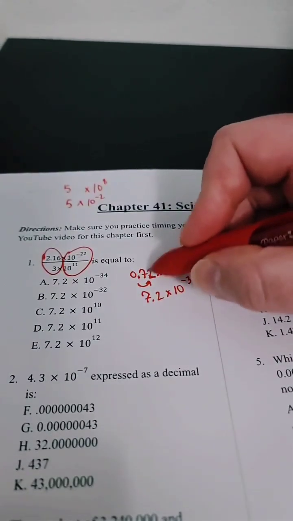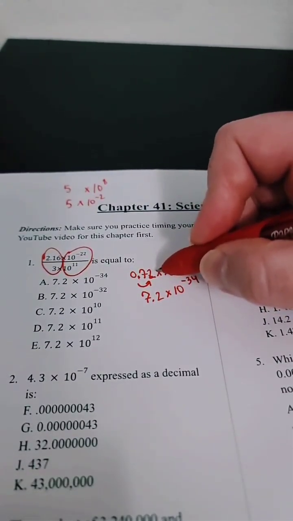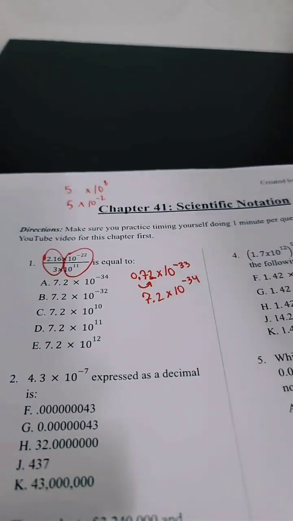And then someone said, how'd you get 0.72 without a calculator? I'm using a calculator right now because this is the ACT exam.